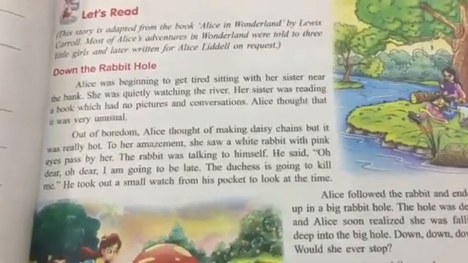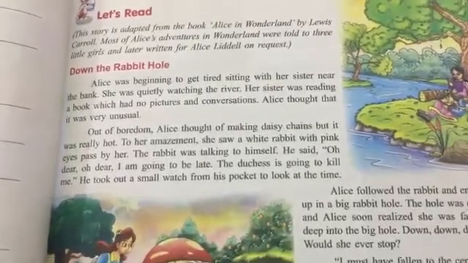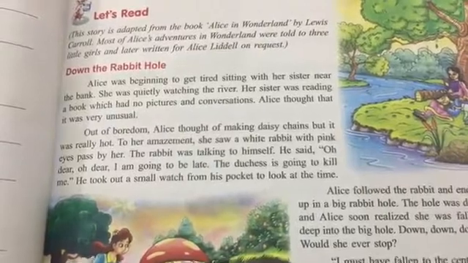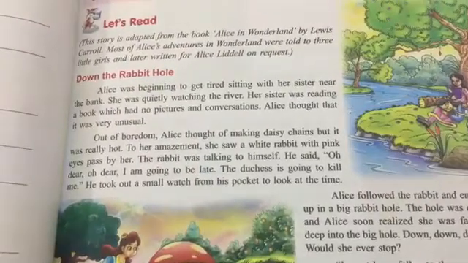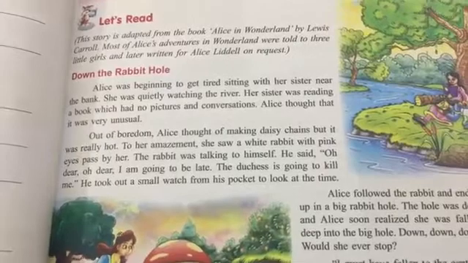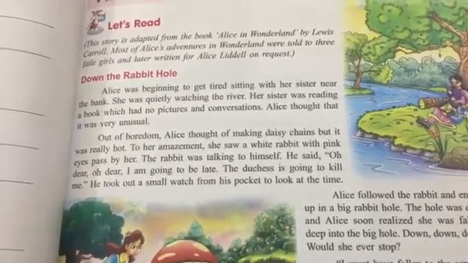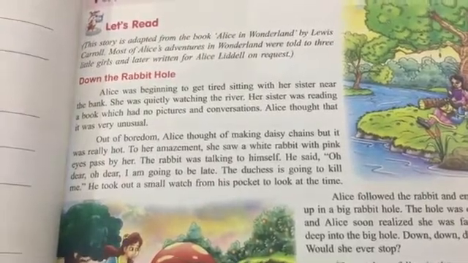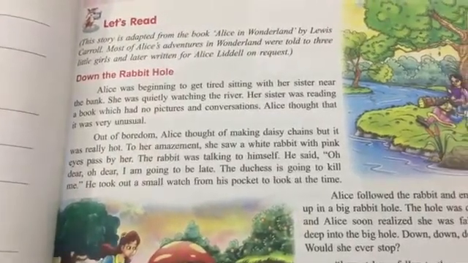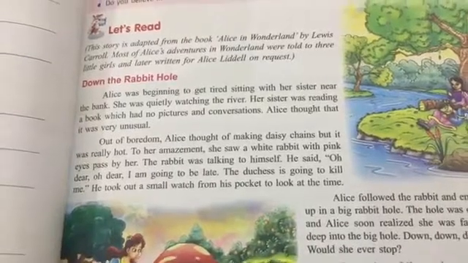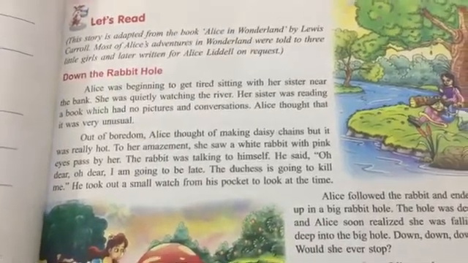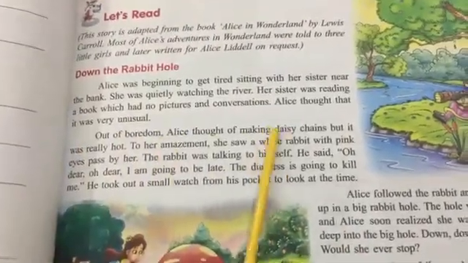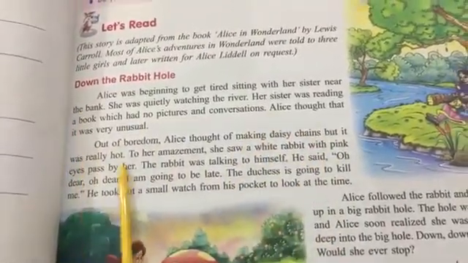In our childhood, if you remember, and even now, you might be doing this activity that you make a bracelet of flowers, right? You just take the flowers and you pass them through the thread, right? So you pass them through the thread and you make a bracelet, or you make a chain, or you make some kind of jewelry with the flowers. So she was thinking of making a daisy chain, but it was really hot.